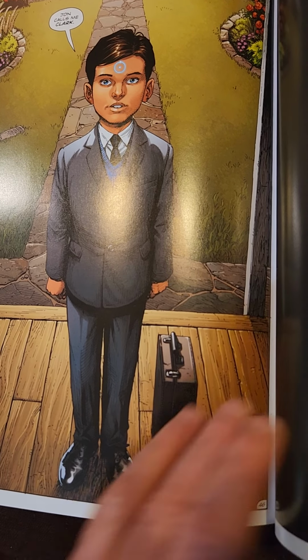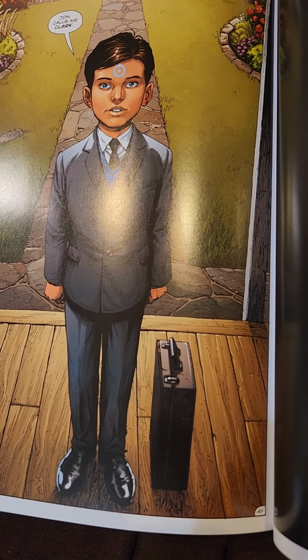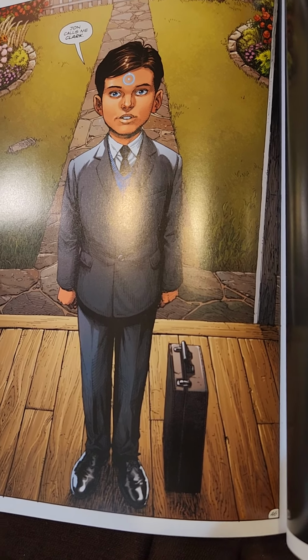Anyway, this is my third and I would say final look at Doomsday Clock, and this is the Absolute Edition.